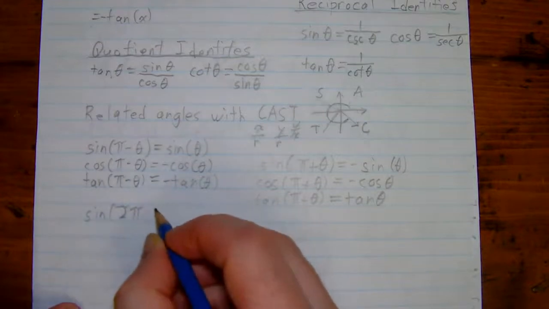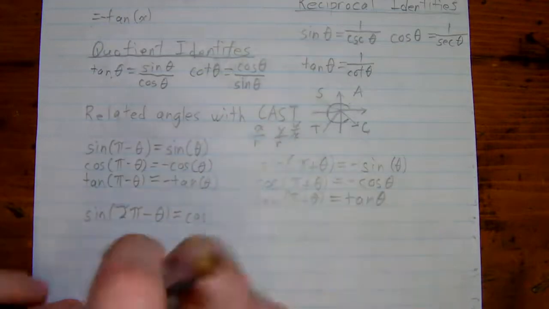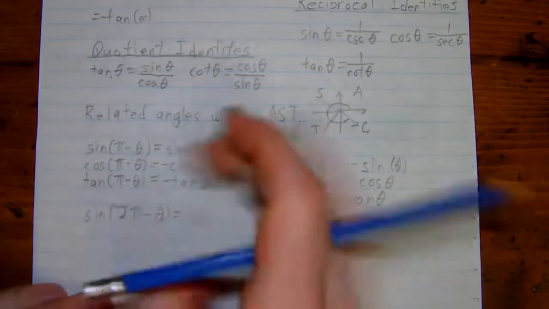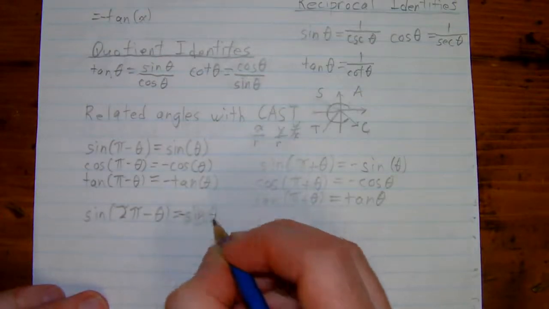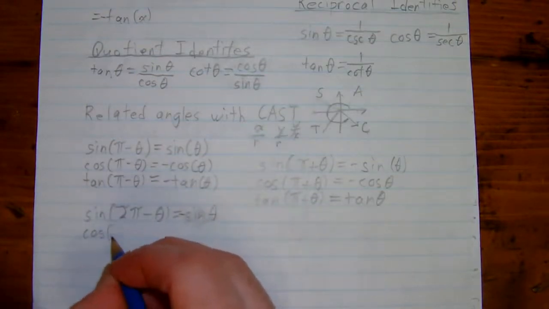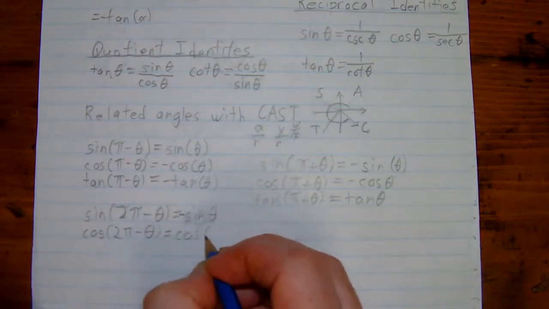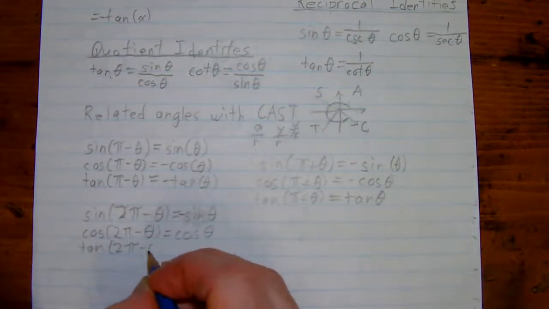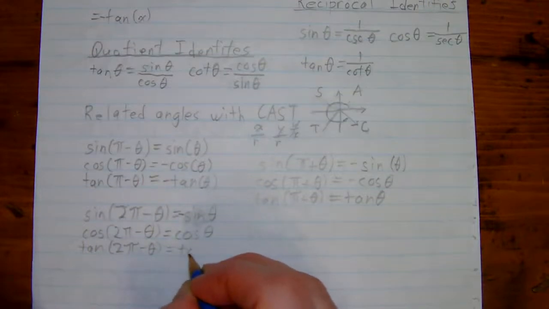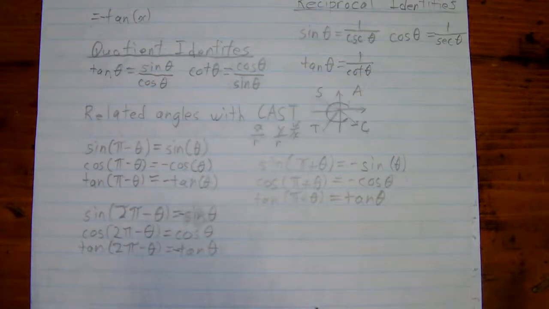Sine of 2 pi minus theta. Oh, sorry, not cosine. Sine. And it's negative sine theta. Cosine is our positive one, and tan is still negative here. Negative tan theta. All right, so those are the related angle identities.